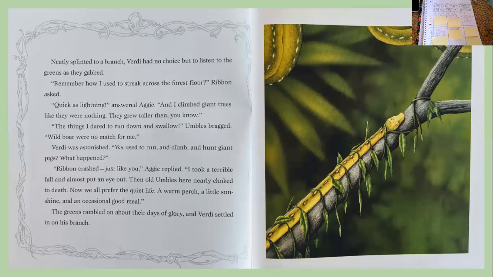Verdi was astonished. "You used to run and climb and hunt giant pigs? What happened?" "Ribbon crashed, just like you," Aggie replied. "I took a terrible fall and almost put an eye out. Then old Umbles here nearly choked to death. Now we all prefer the quiet life, a warm perch, a little sunshine, and an occasional good meal." The Greens rambled on about their days of glory, and Verdi settled in on his branch.